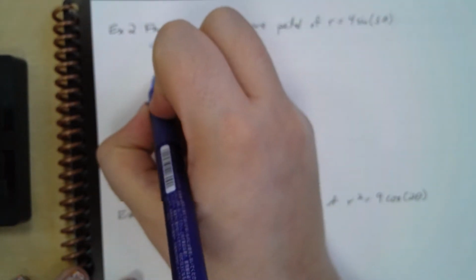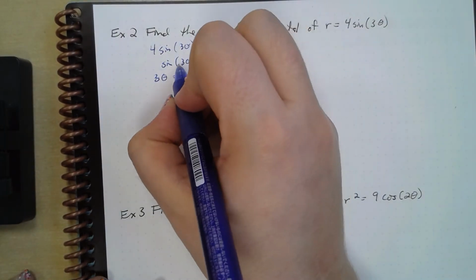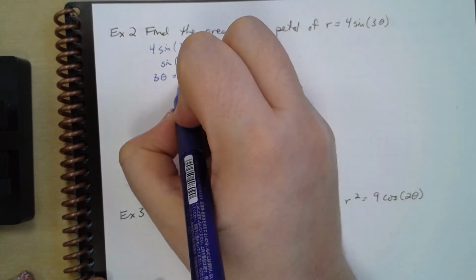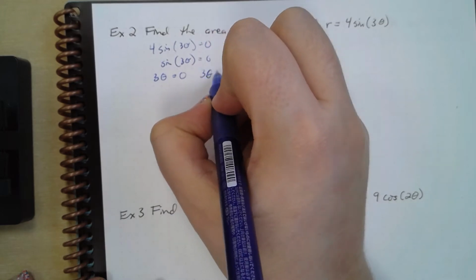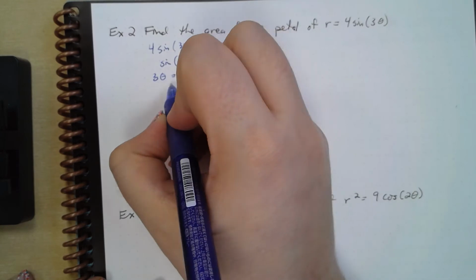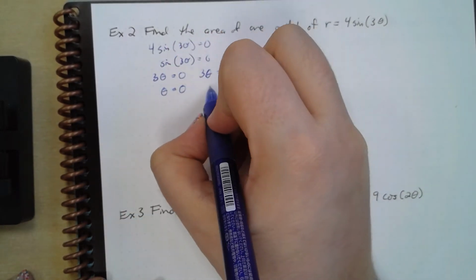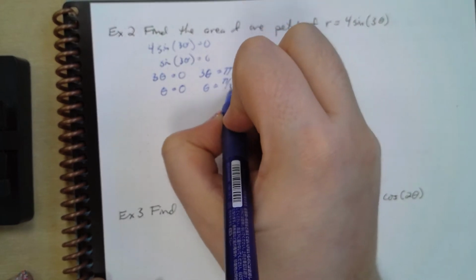Well, 3 theta is going to be equal to 0 when? Sine of 3 theta would be 0 at 0 and pi. Then we divide by 3 here, so we get theta equal to 0 and theta equal to pi over 3.